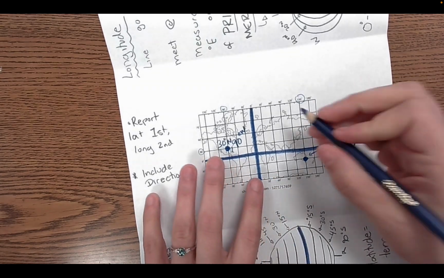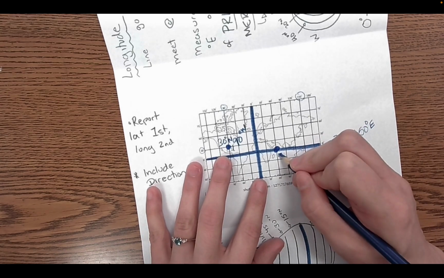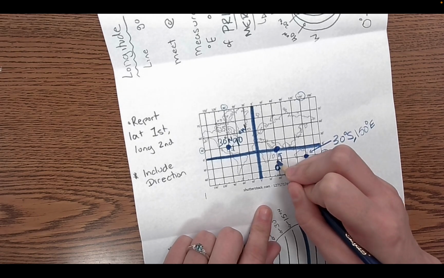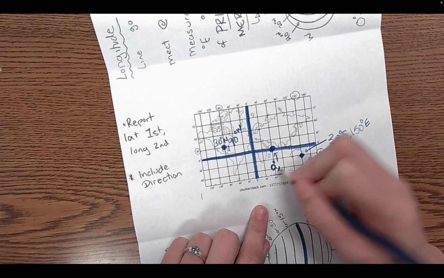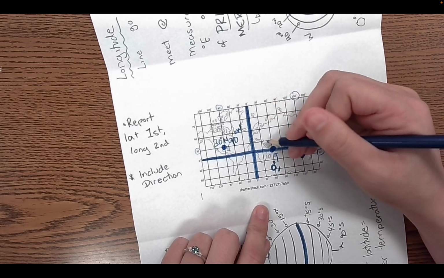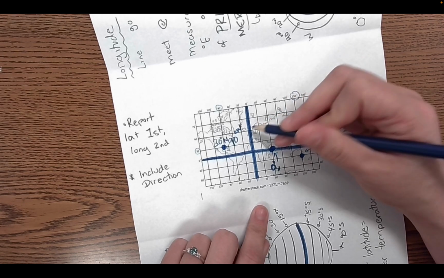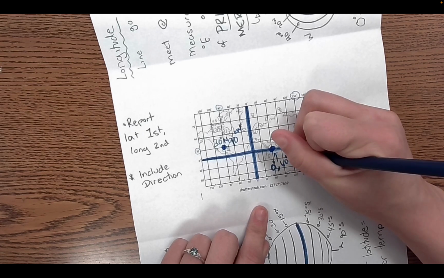All right. Now, if you're somewhere, for example, here in the Indian Ocean, you may notice that's on the equator. If you're on the equator, you don't need a direction because you're not north or south. You're exactly in the middle. You would still look at the prime meridian and you would go over, so that means you're to the east of it, 60 degrees east.